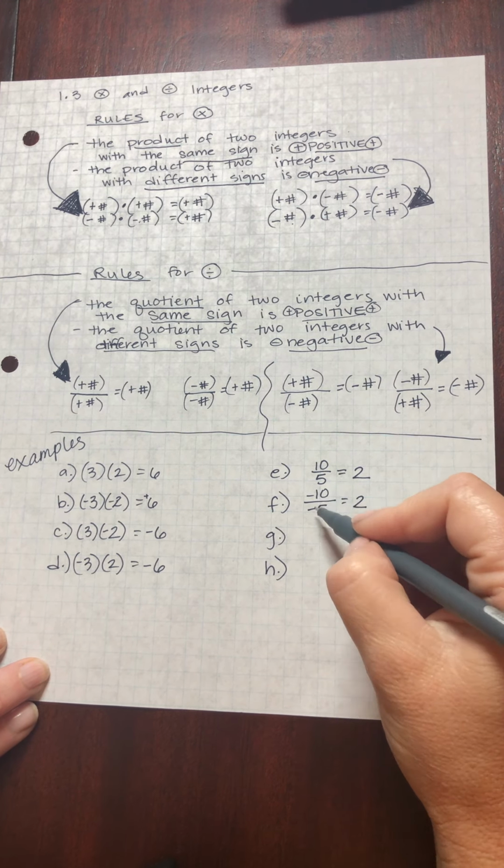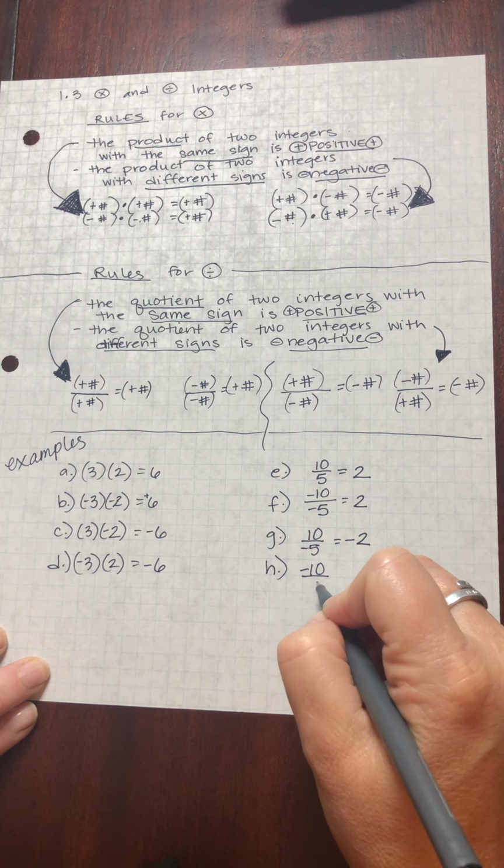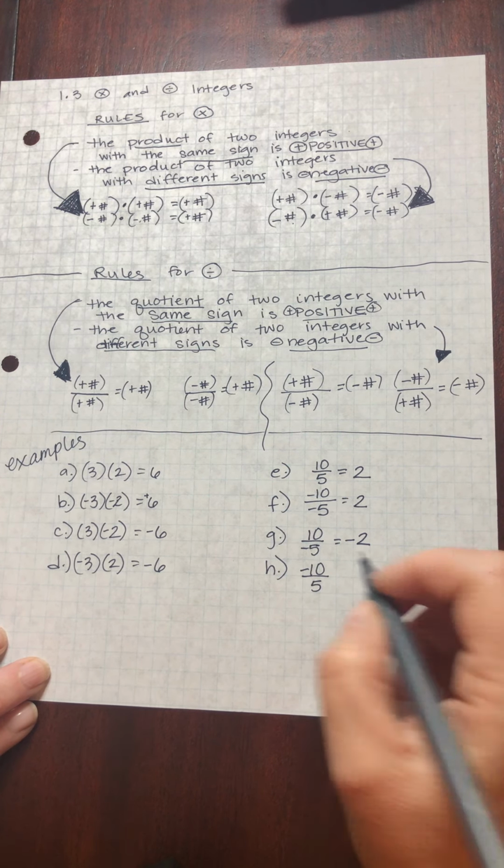And then lastly, did you guys beat me? If I do negative 10 over positive 5, my signs are different, so I get a negative answer. These are the rules for the day, okay?